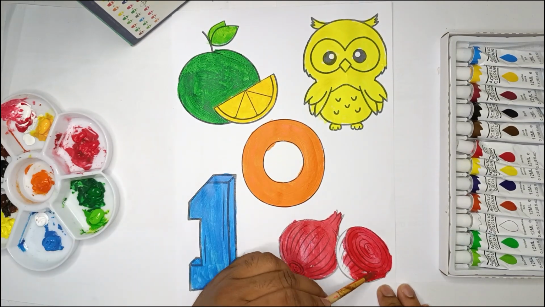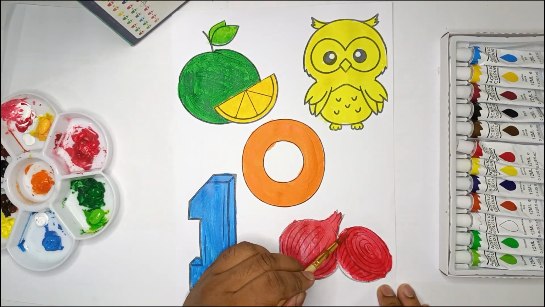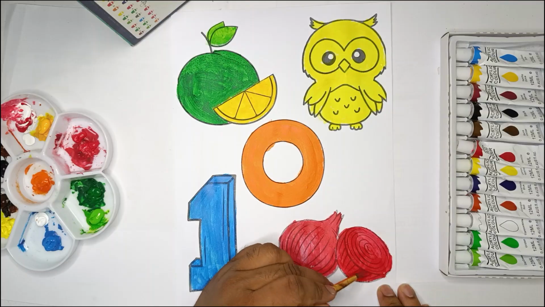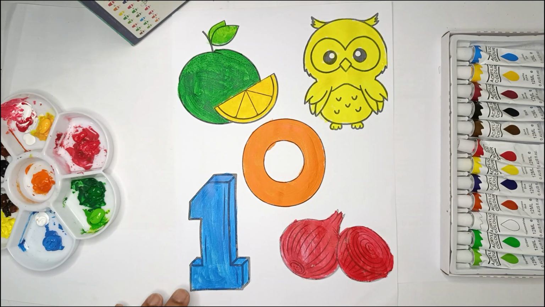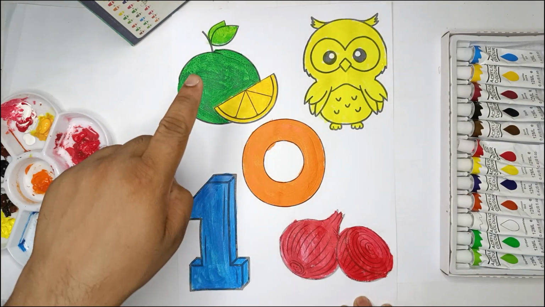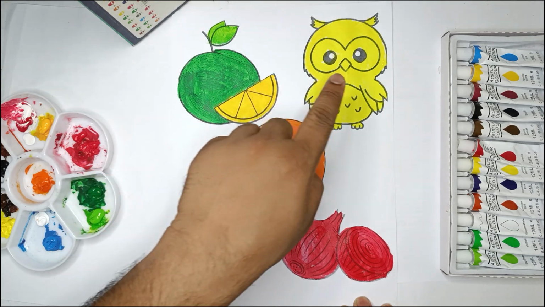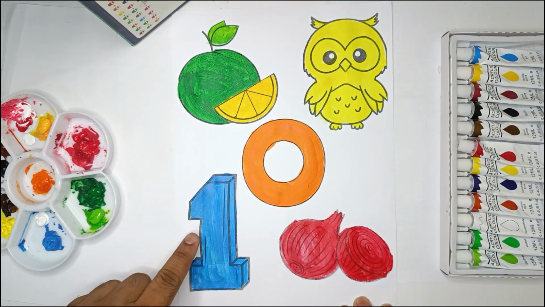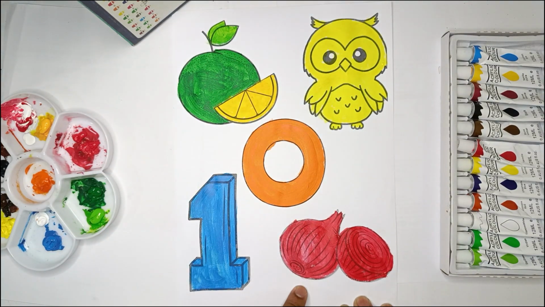A, B, C, D, E, F, G, H, I, J, K, L, M, N, O, P, O for orange. Owl. One, that's the onion.